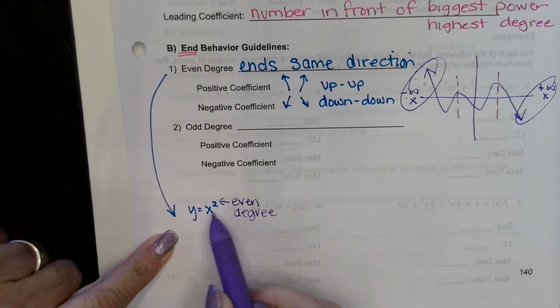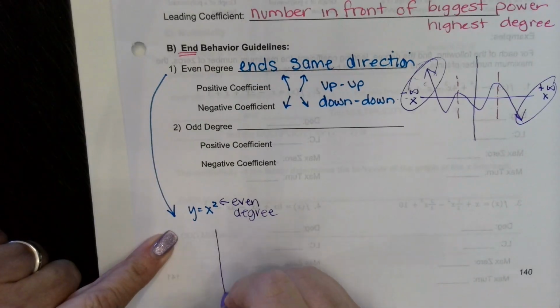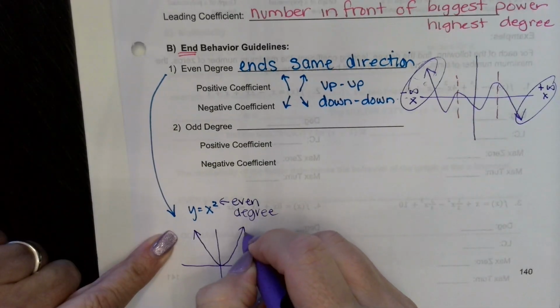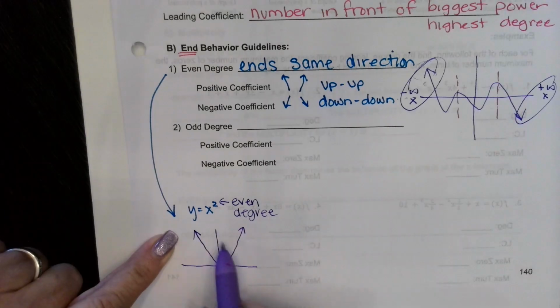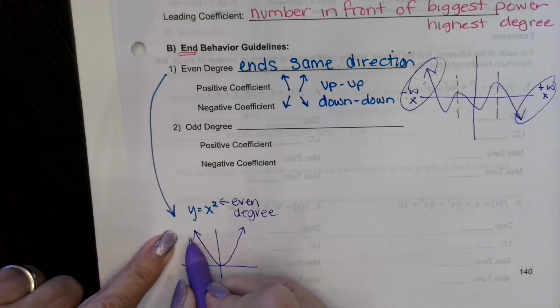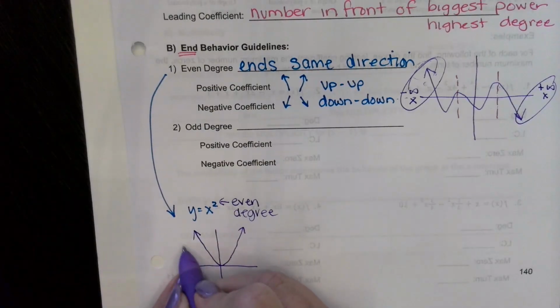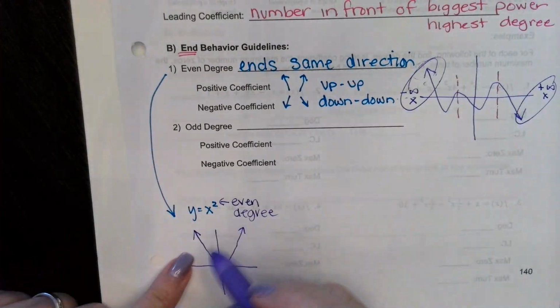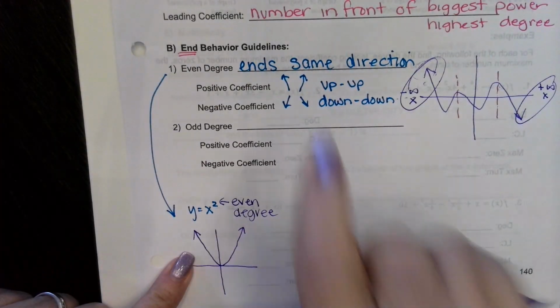So this would be 2, 4, 6, 8, any even degree. So if you think about your standard y equals x squared graph, it looks like this, right? So this is just y equals x squared. So what's happening at our end behavior, clear out here, if this was to keep going to infinity, is that this is going up, up. And that's what this says.